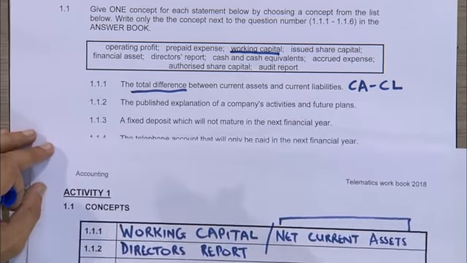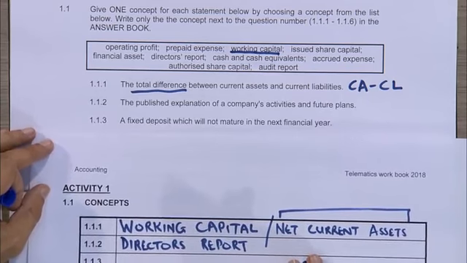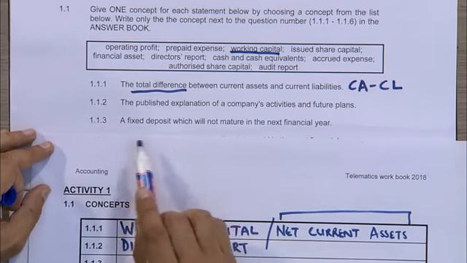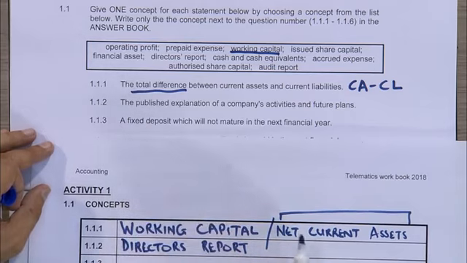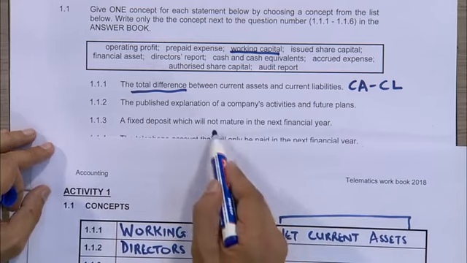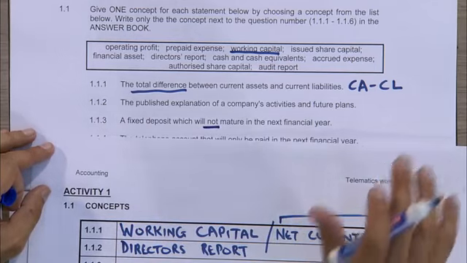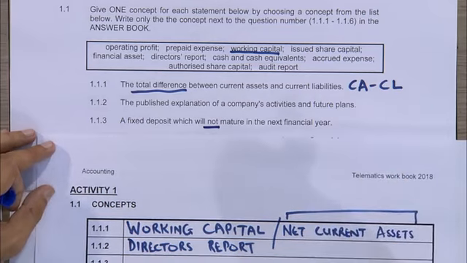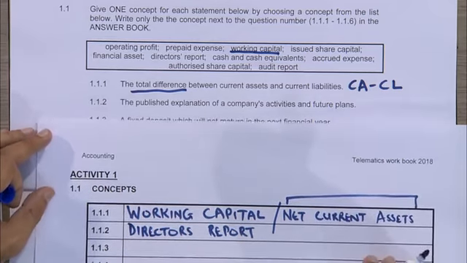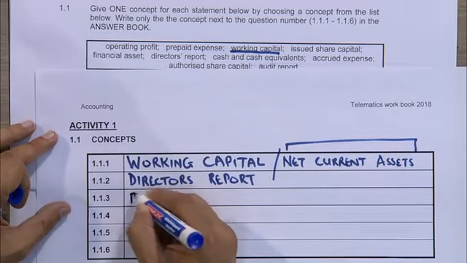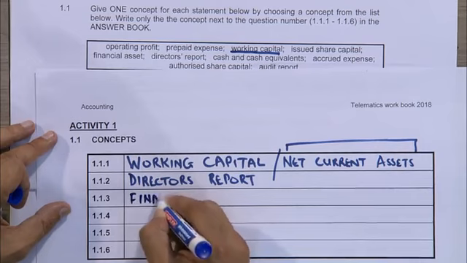Okay, then 1.1.3, it says a fixed deposit. Now, a fixed deposit is an example of a financial asset which will not mature, which means it will remain fixed. Therefore, that will still be a financial asset. So 1.1.3 will just be financial asset.